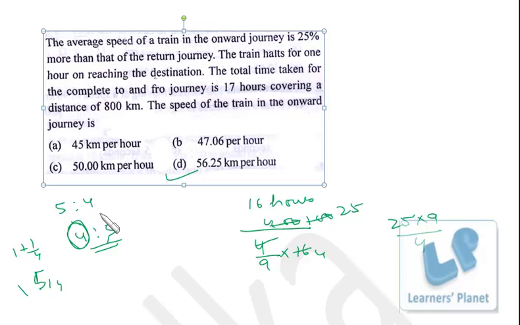Okay, so pretty clear. I will explain it once again. The ratio of speed is 5:4. That means the ratio of time will be 4:5, because speed is inversely proportional to time. Now total time is 16 hours. The total of 4:5 is actually 9, but the actual time is 16. So on the onward journey the time will be 4 by 9 of 16, and for the return journey the time will be 5 by 9 of 16. But since we have to find out the speed of the train in the onward journey, we take the time as 4 by 9 of 16, and the total distance that it has to cover in the onward journey is 400 kilometers, right? So speed is equal to distance by time. So that is 25 into 9 by 4, which is 56.25 kilometers per hour.